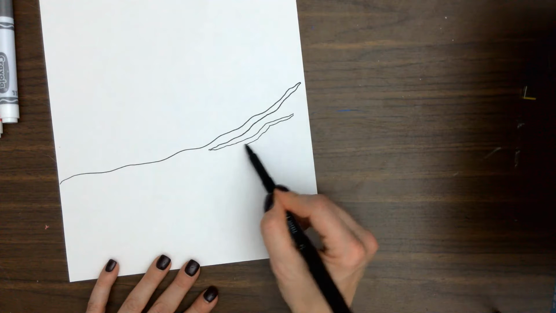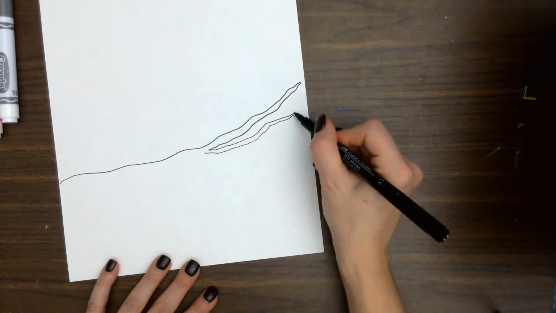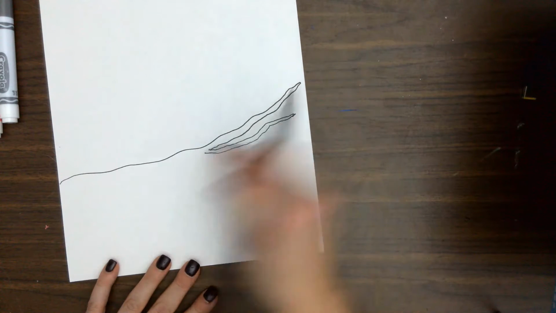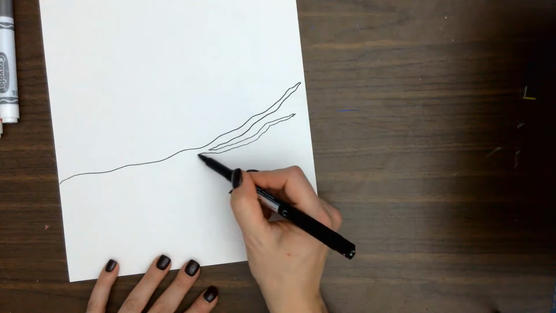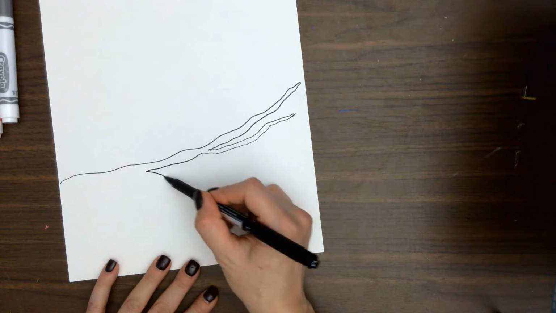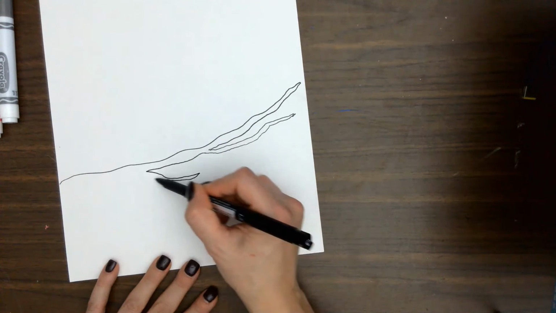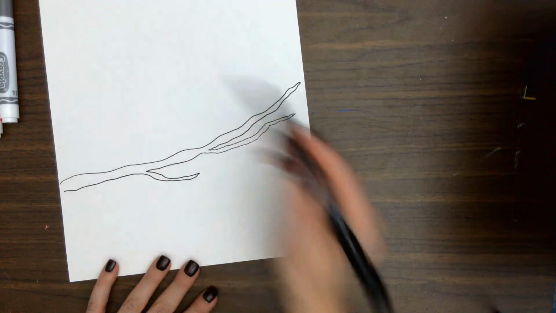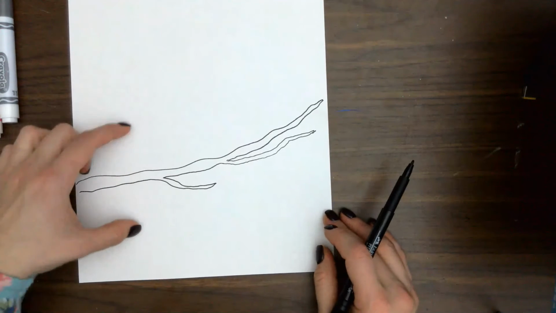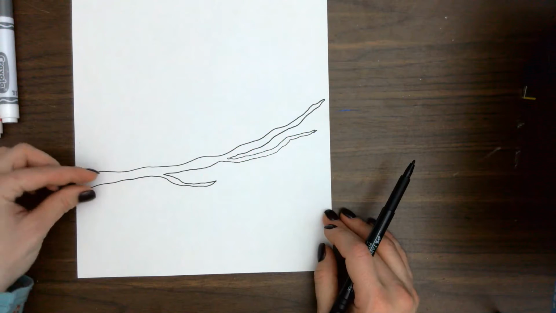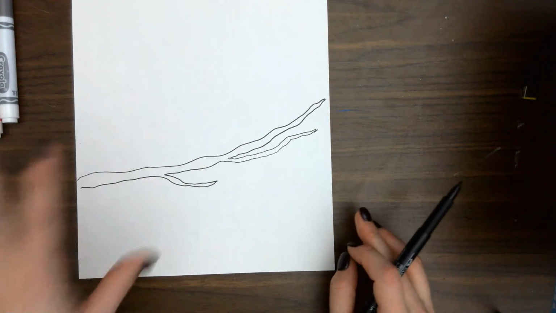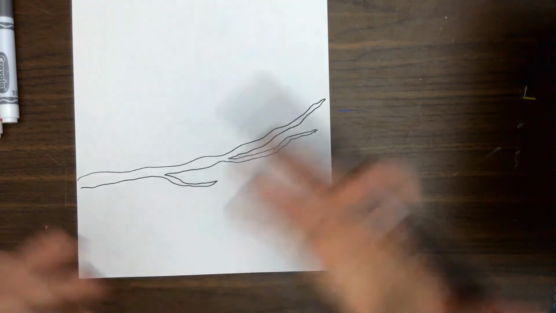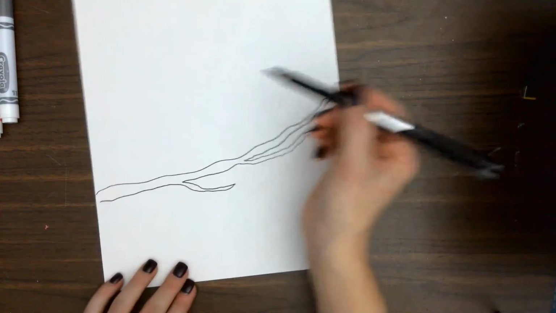And you can have as many little branches coming off of the main one as you would like. I'm just going to kind of do that. Maybe just a little guy down here, just so it looks realistic. You don't want a super thick branch. Kind of keep it small. Birds are light in their body weight, so they don't need a big thick branch to land on.